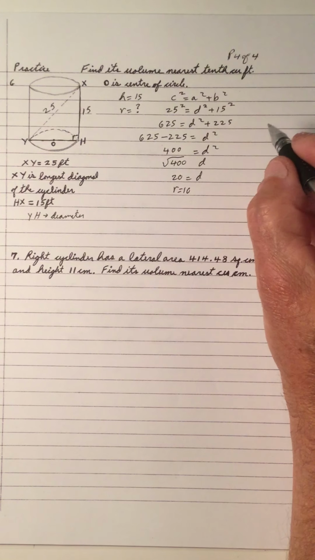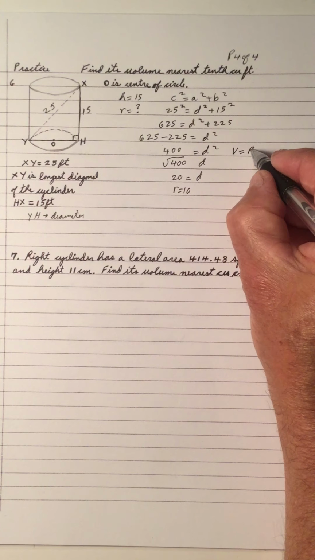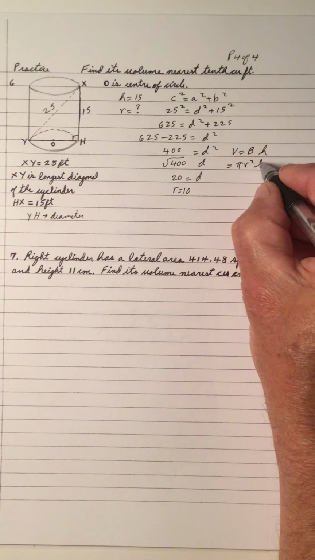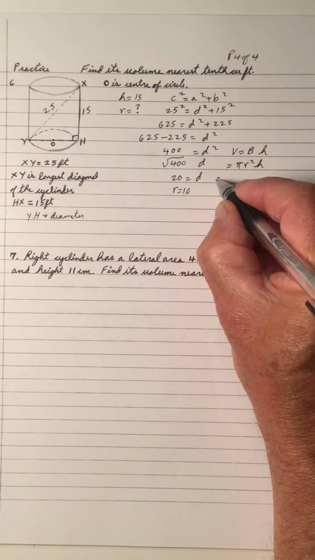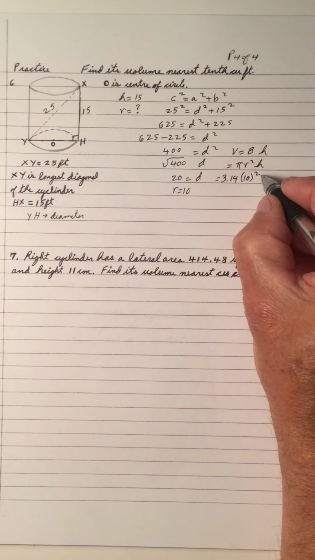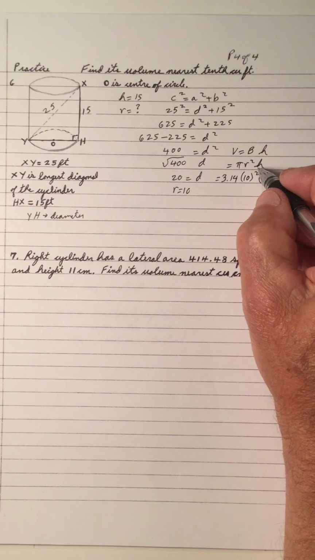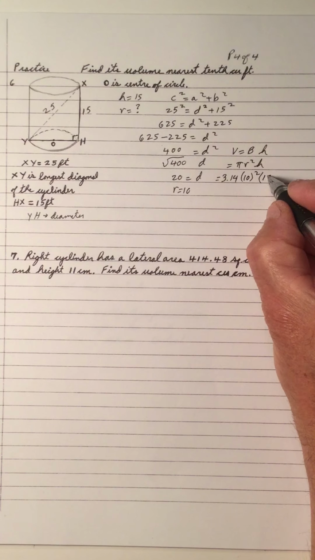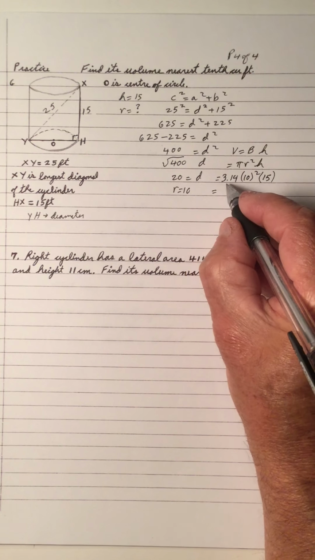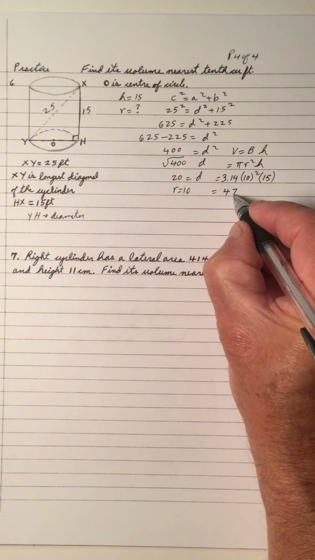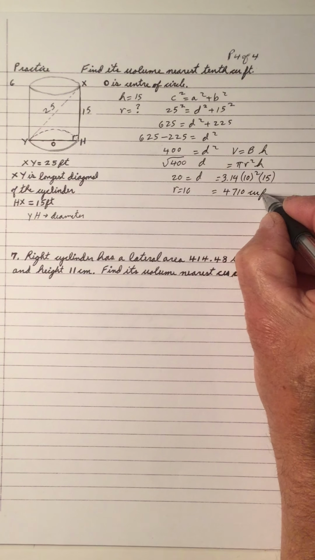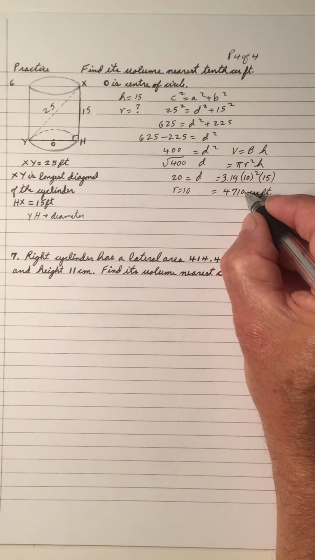So the volume formula is V equals base area times height. So it's pi r squared h, because the base is a circle. So that's 3.14 times your radius is 10, so it's 10 squared. And your height is 15, which I indicated. And when you multiply all that out, you get 4,710. And it's cubic feet. You didn't have the round ending because there's no hundreds.